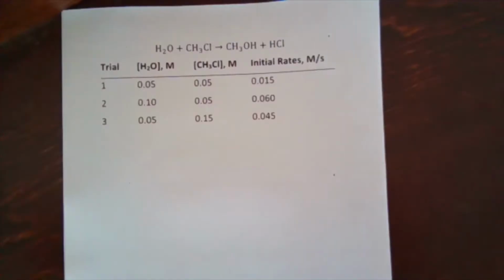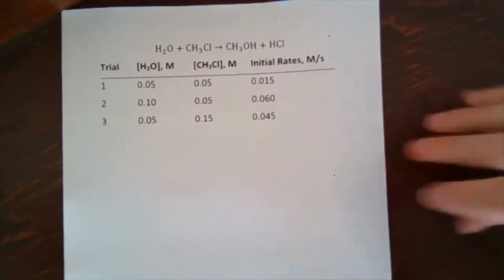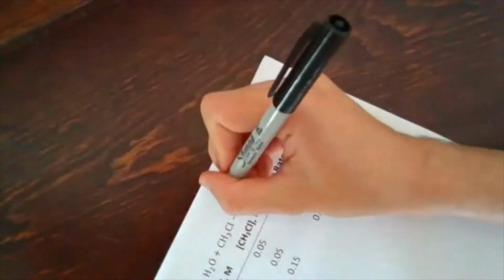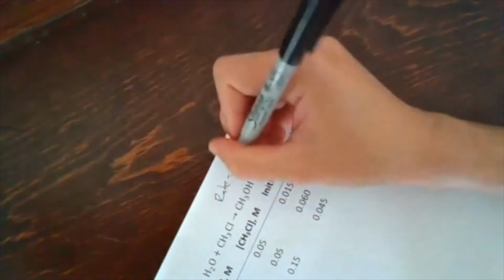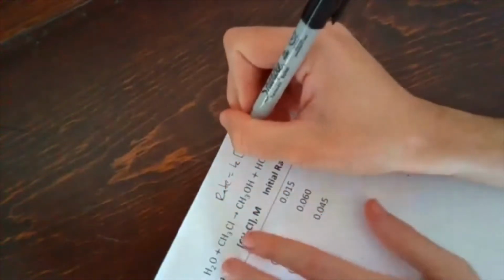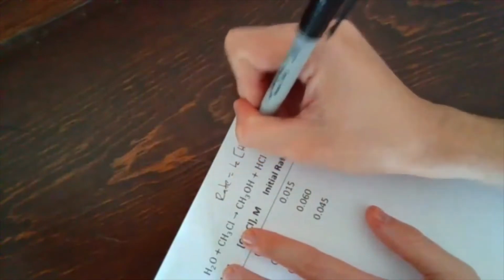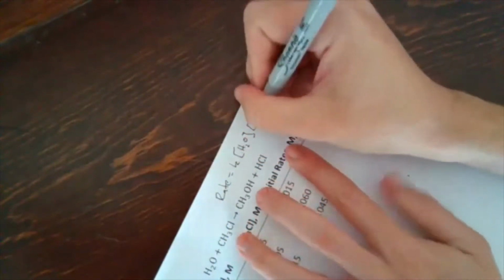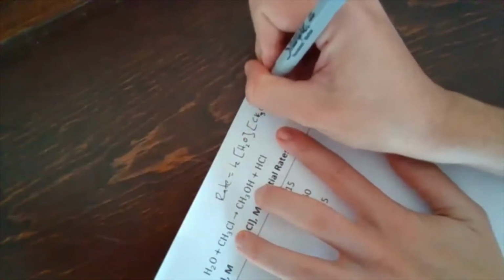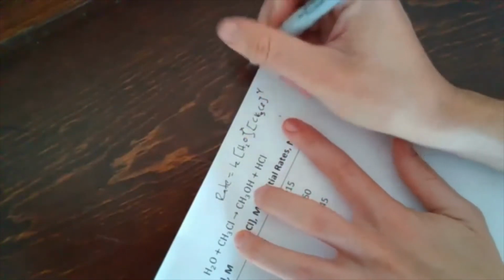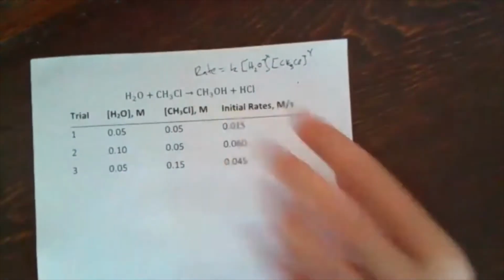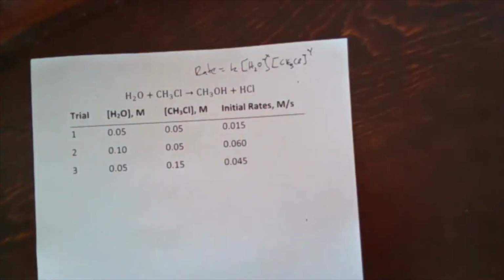All right, so we've got this initial rate data, and what we want to do is figure out the rate law for this chemical reaction. When we want a rate law, what that means is we want to be able to write this equation where rate is equal to K times the concentration of water, times the concentration of CH3Cl, and each of those is going to be raised to an exponent.